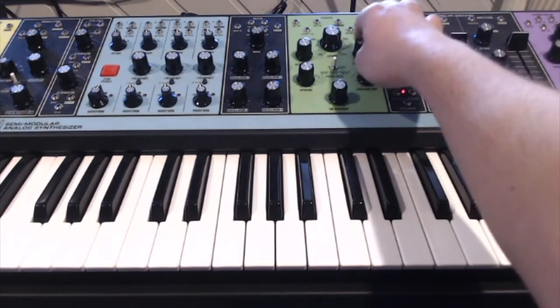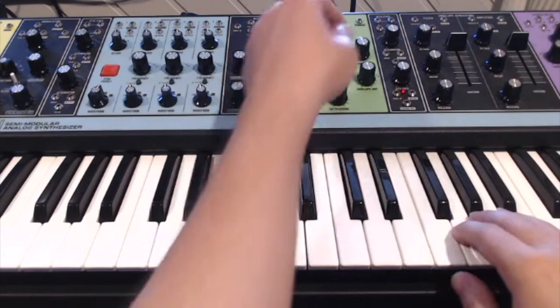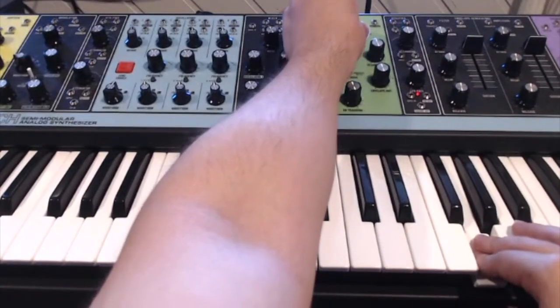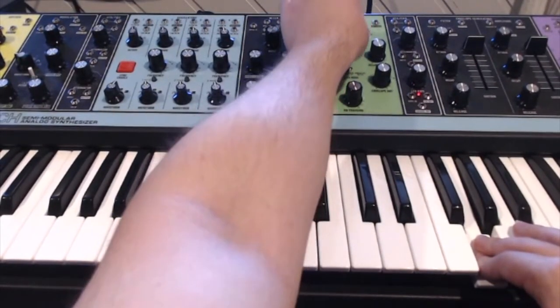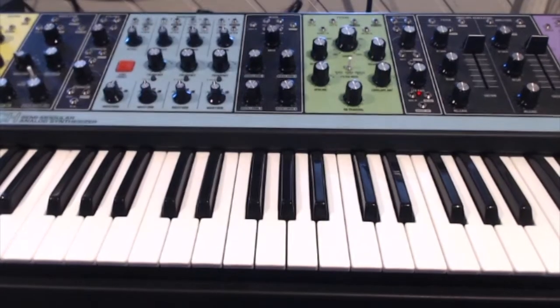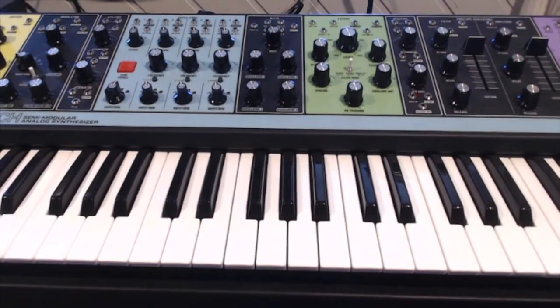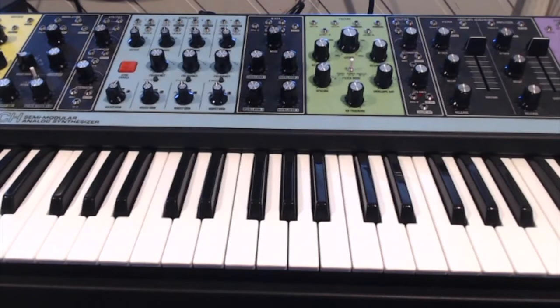If I put the resonance all the way up, and then just play with the cutoff. See how it makes that really high-pitched noise? That's basically the filter self-oscillating. If you put the resonance all the way up on some synths, that's what happens. Again, some synths don't have that, but for some of these sounds, you are going to need that for these to work.